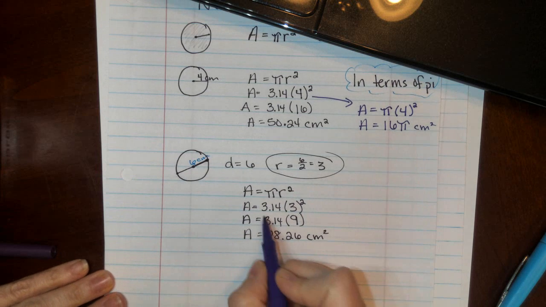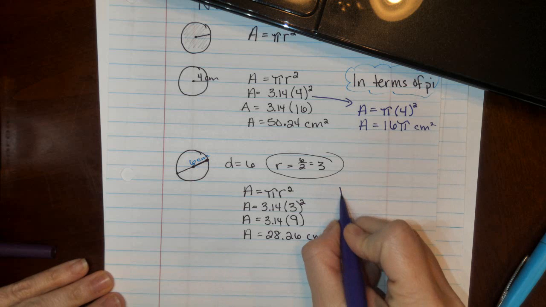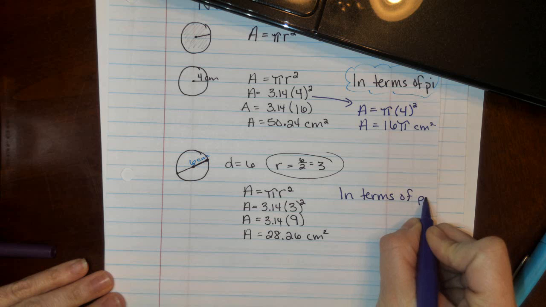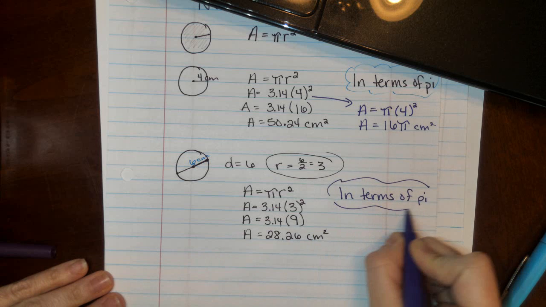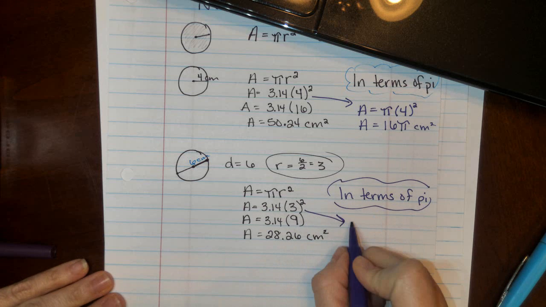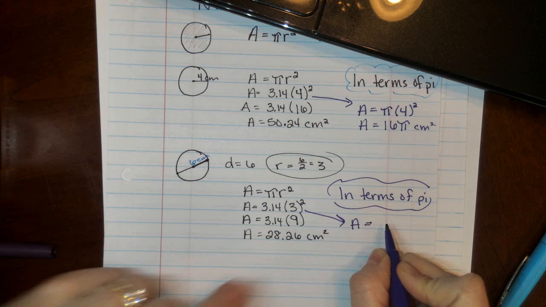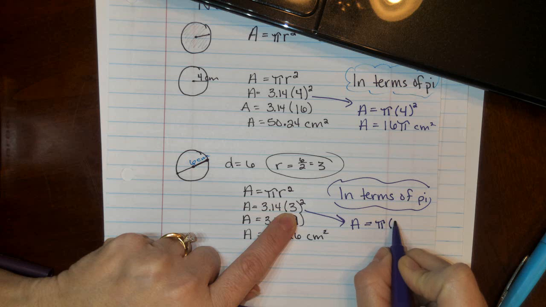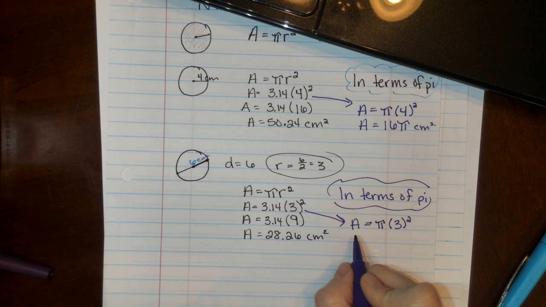So looking down here, if I were to write this in terms of pi, again, area is equal, instead of using the value, we leave the symbol, and it's radius squared.